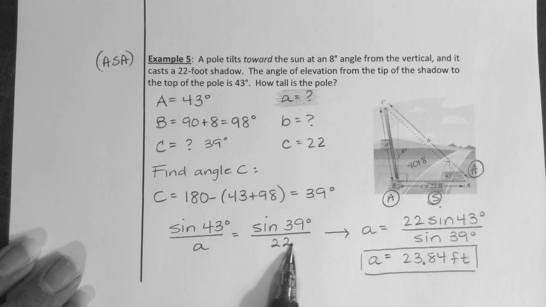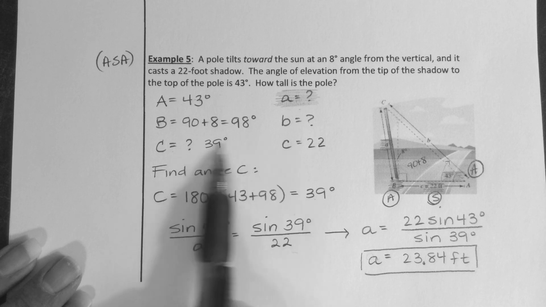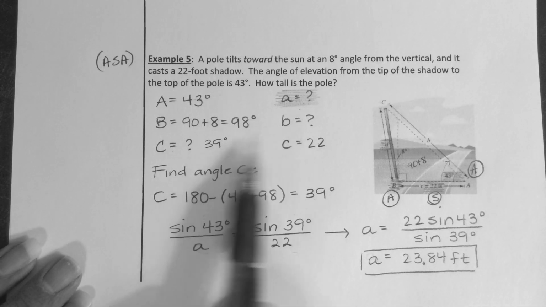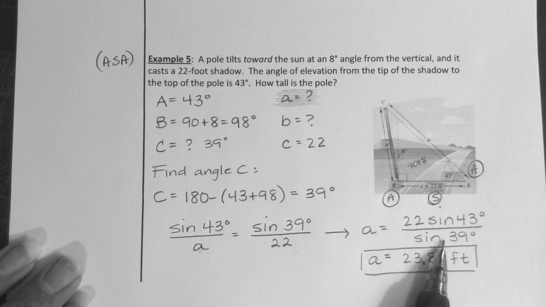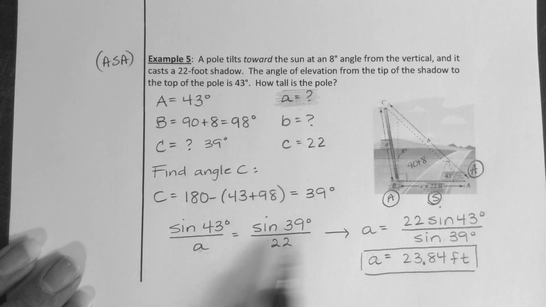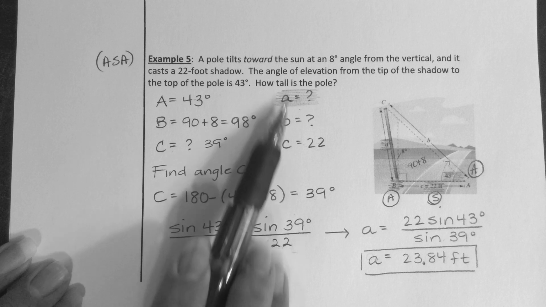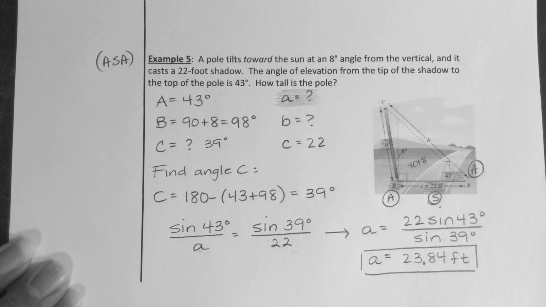The C's were the ones that had both of them filled out, so that's why I paired them up. You always divide by the one with the letter that you're looking for. I'm solving for A, so sine 39 is what I'm dividing by, and those two go in the numerator. So 23.84 feet was the length of that pole. How tall is that pole? That is the answer.